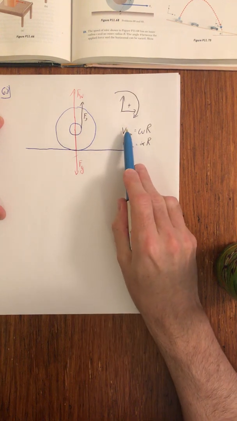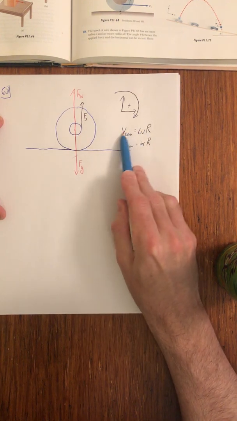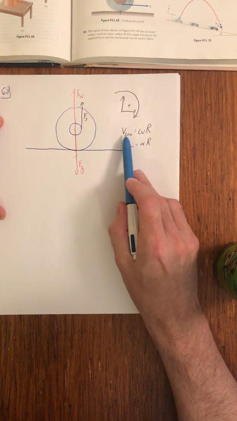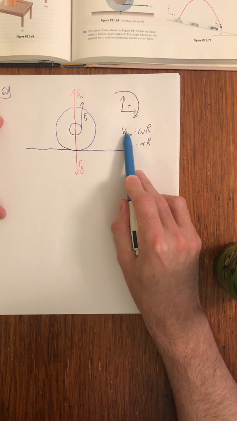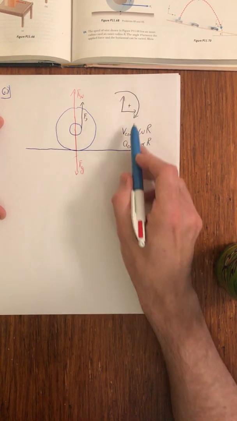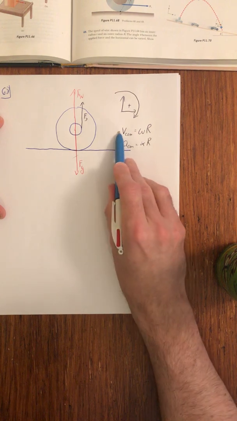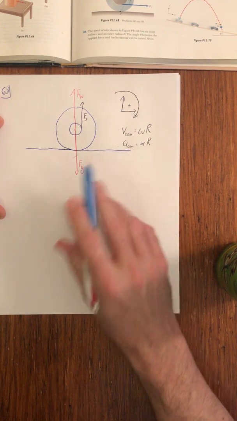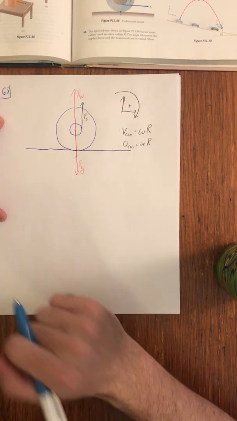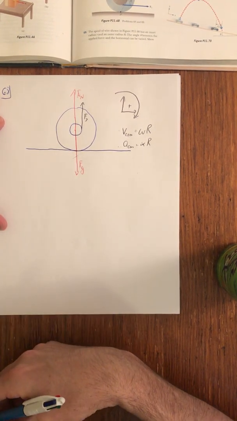I want both of these to be positive simultaneously. If the object's moving to the right, I have to think about what direction it would be rotating so that both of these are positive. Because if you don't link the declarations, you have to throw a negative sign in front of these things, and no one ever remembers to do it. So let's just link our declarations and make sure we're not messing that up.